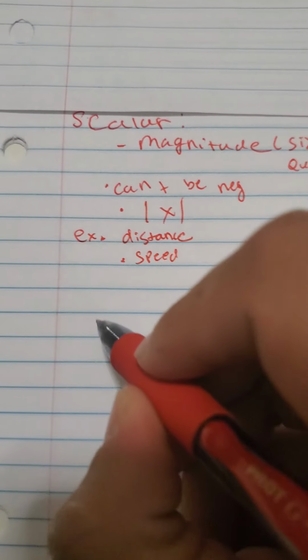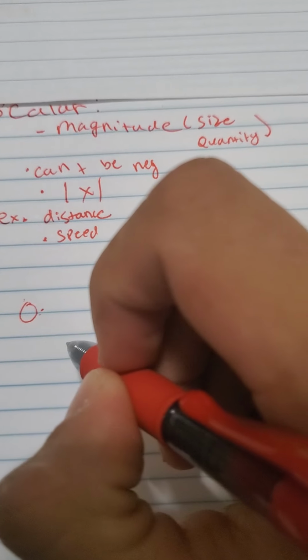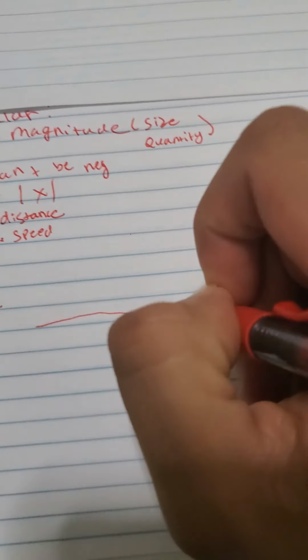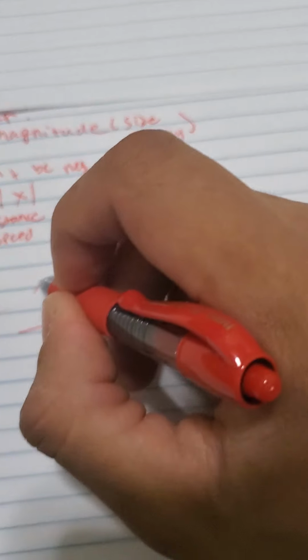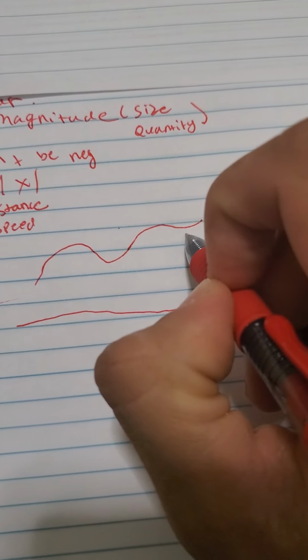If I throw a ball, and it goes around a path, the total distance is how far it traveled throughout the path. Or speed. This car is just going 50 meters per second. We don't know which direction it is, so it's a scalar.